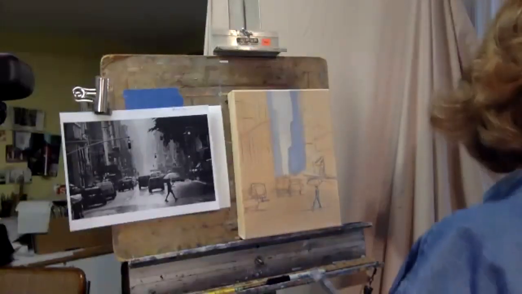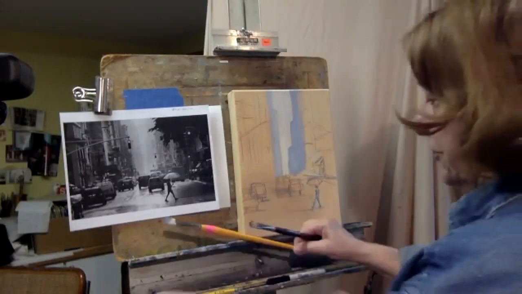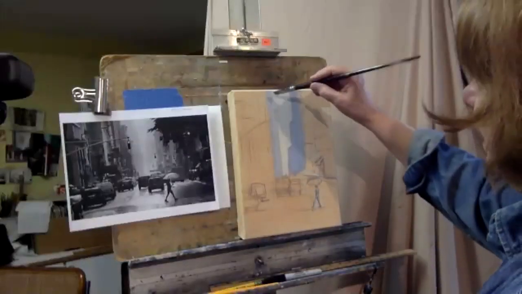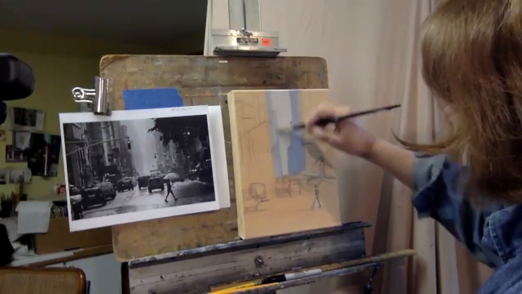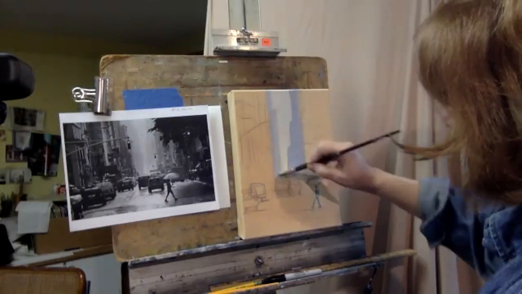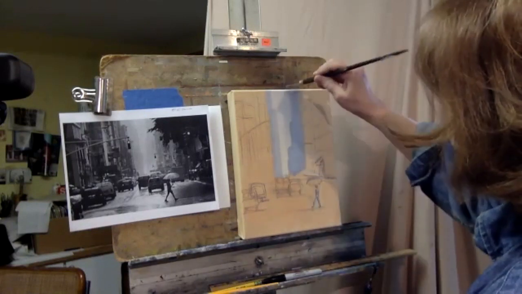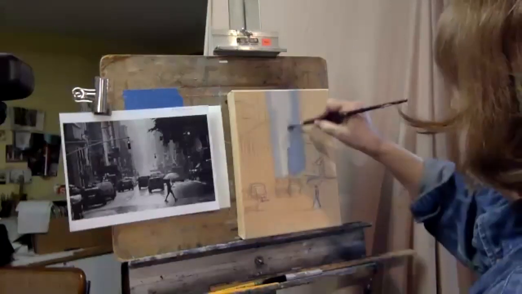One way you can get a soft edge is if you block it in like this and then it feels a little hard edged to you, I just take this soft hair brush. It's a bright, which is like a short version of a flat. And I'm just going right between the light area and the dark area, running my brush back and forth, just to soften that edge a little bit.